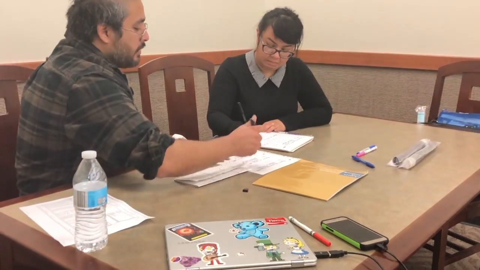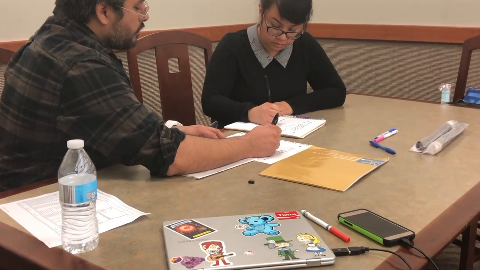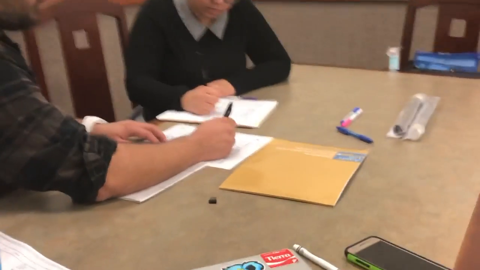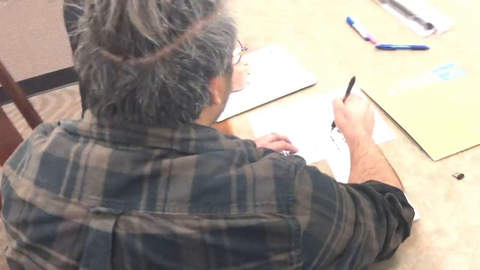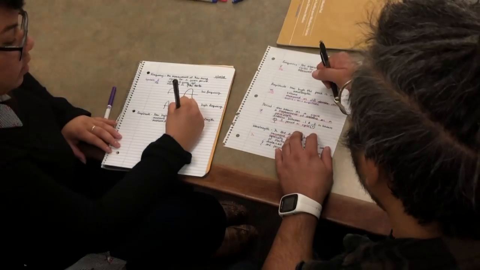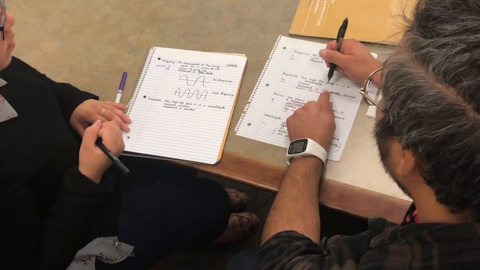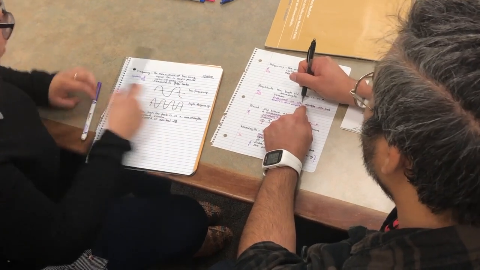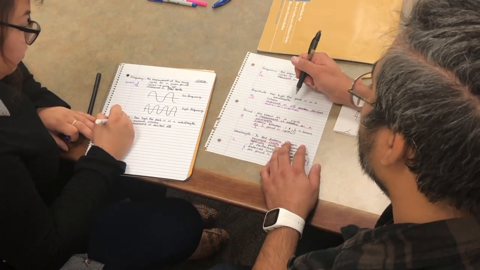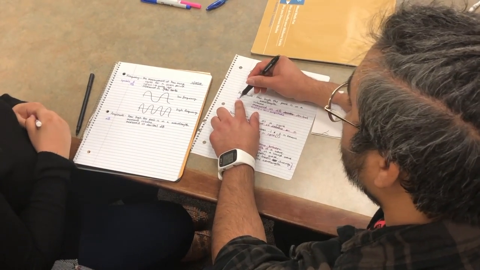All right. This measures volume, and it's measured in decibels. That's D-E-C-I-B-E-L. Good job. And the symbol for decibel is lowercase d and uppercase B. And the symbol for amplitude is a lowercase m.